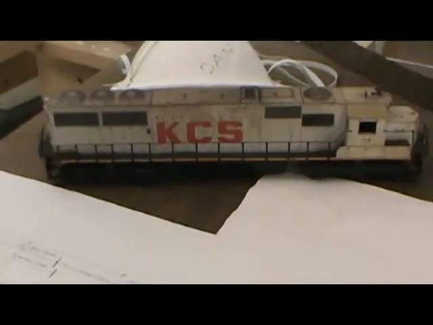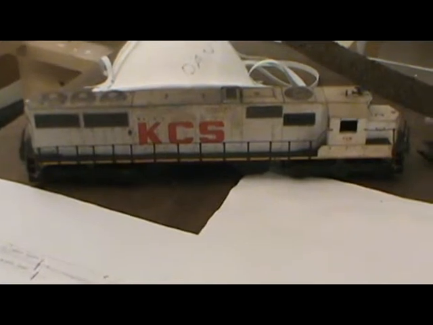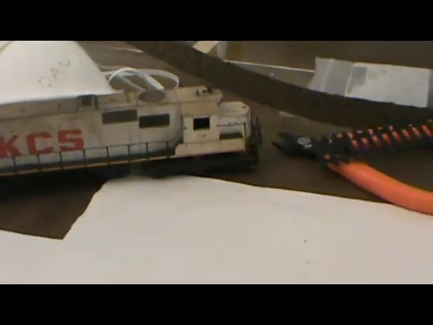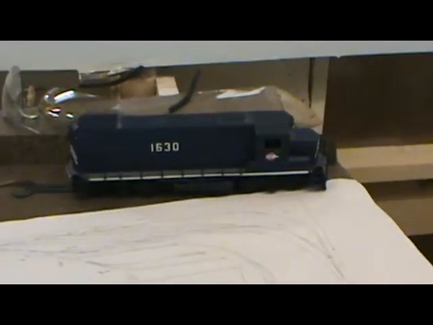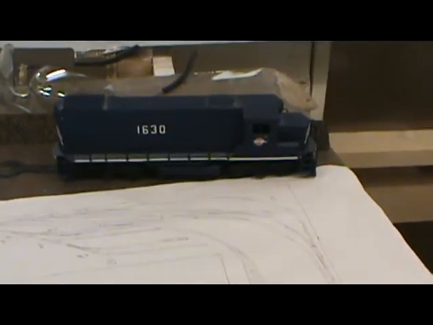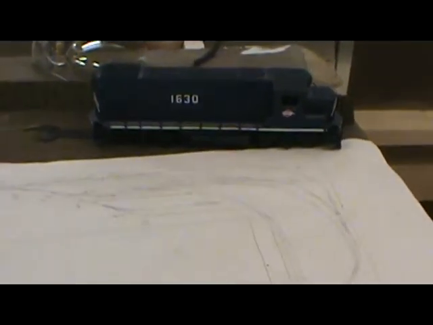And this is my train room. Come on in. So the reason it's called the MoKan lines is that I'm modeling the Kansas City Southern and the Missouri Pacific. This is dated 1980 to 1984 and takes place in southeast Kansas. Why? Well, it was a good spot where they both met.